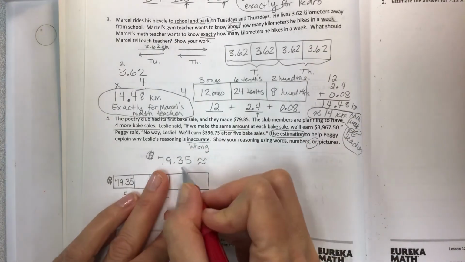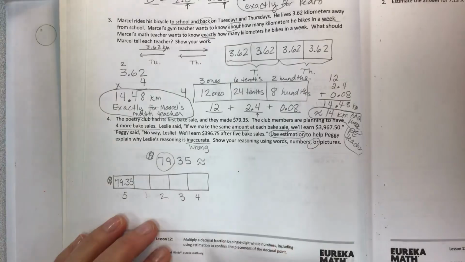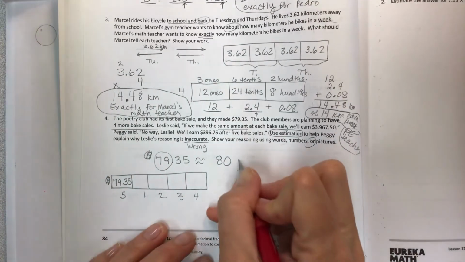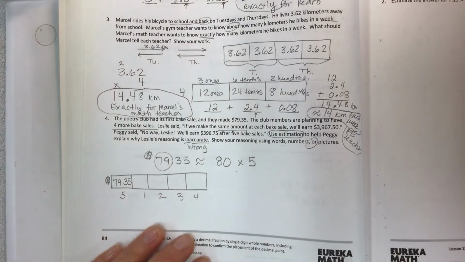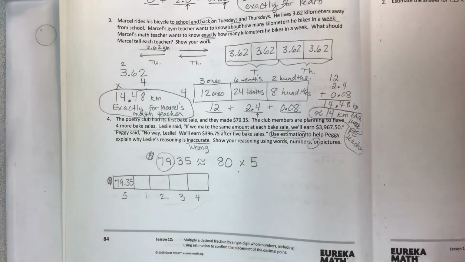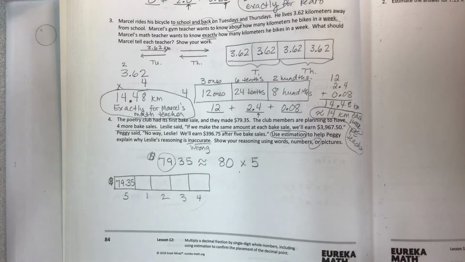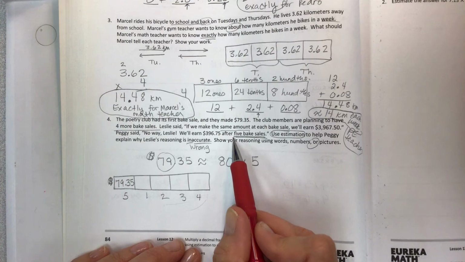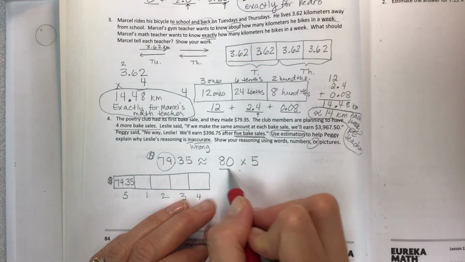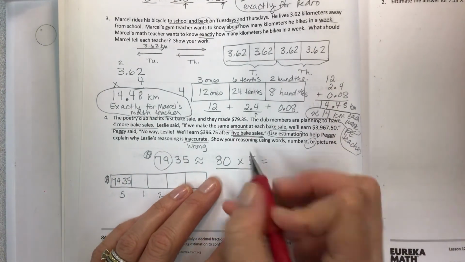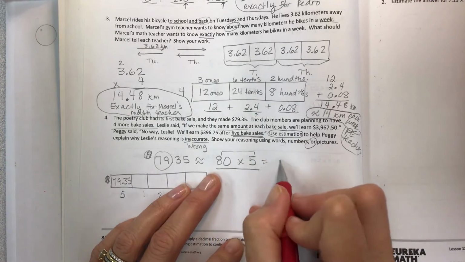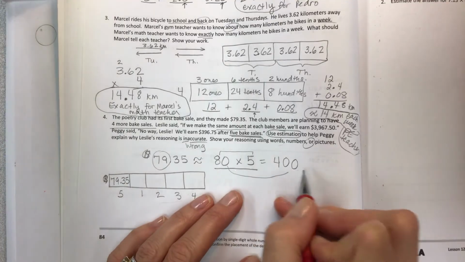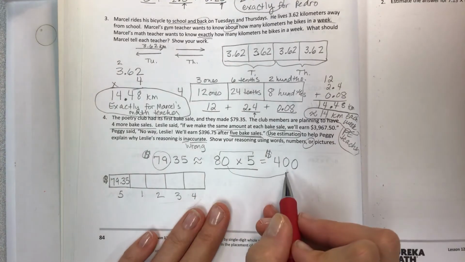So we're going to say that's approximately what? Notice the whole number. It's approximately 80. I only need to use estimation. So if I were to say, how much would we have after 5 bake sales, which is our statement here. So we're going to use these words to help us. If I have approximately 80 times 5, multiplying the 8 times 5 gives you 40, and then multiplying by that 0 will give us approximately 400.